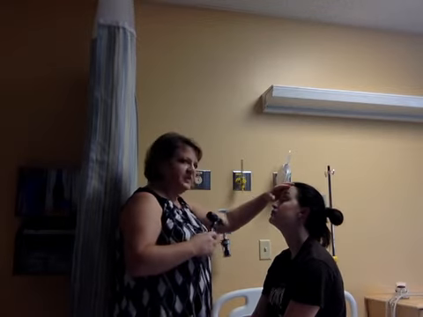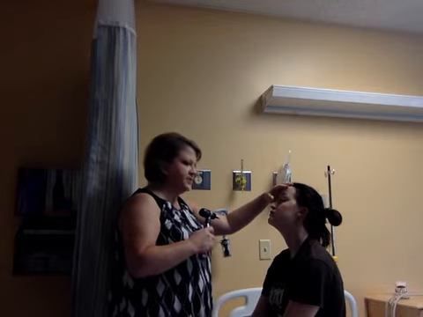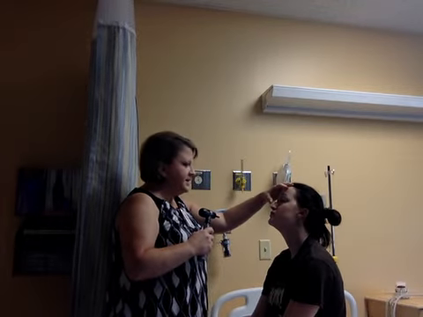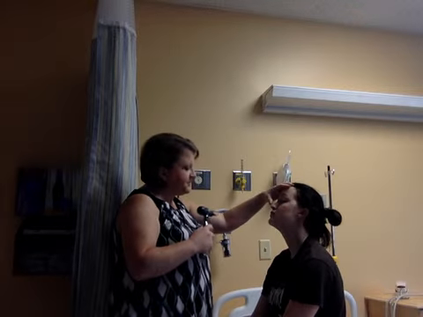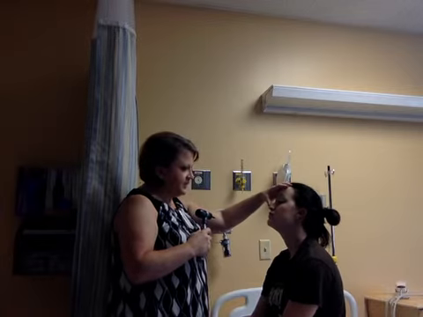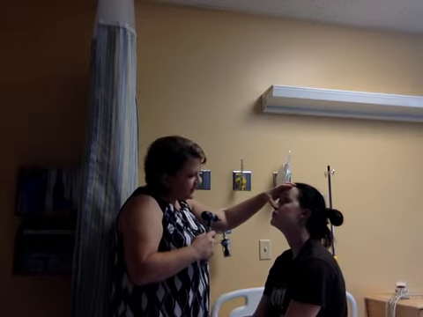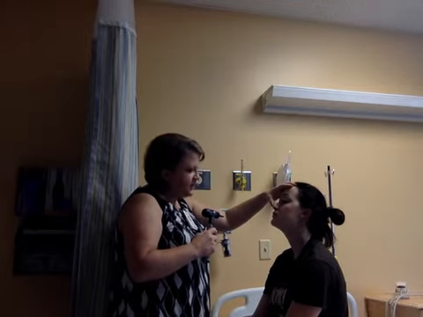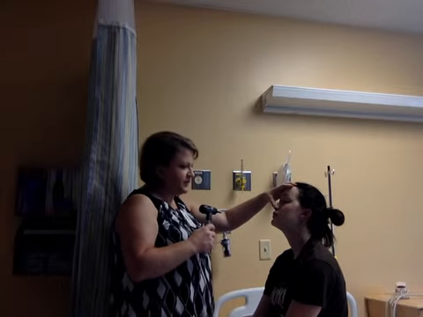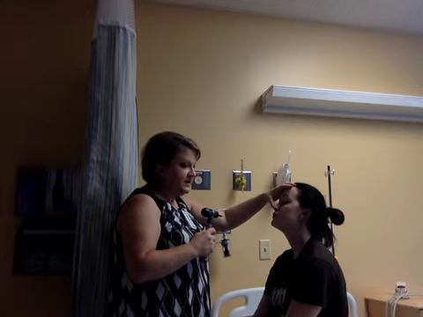And when I insert my speculum into her nose, I want to be sure that I don't go too deep. Really, you don't want to go past the turbinates, excuse me, because the nose is very vascular and you can cause irritation. So I'm going to put this at the tip of her nose. I'll be assessing her turbinates, her septum. I'll be looking for any nasal polyps and any drainage.